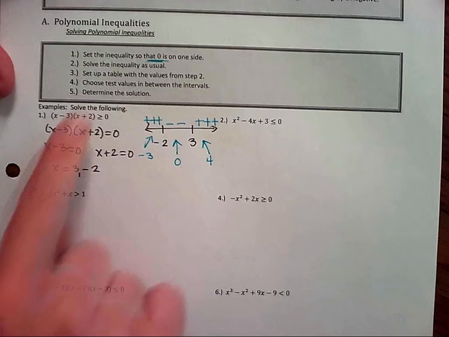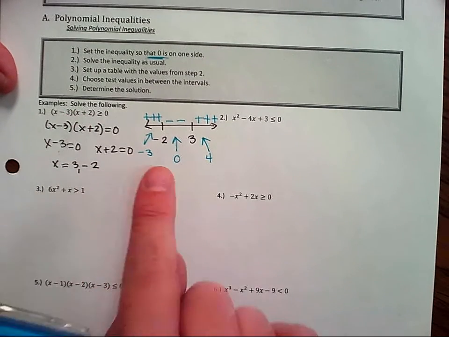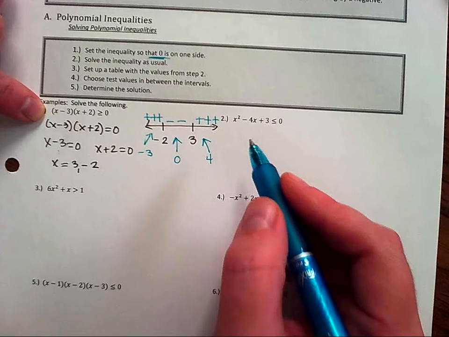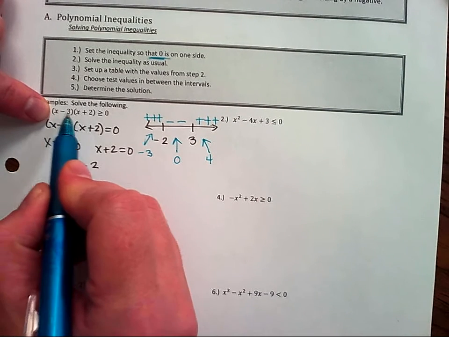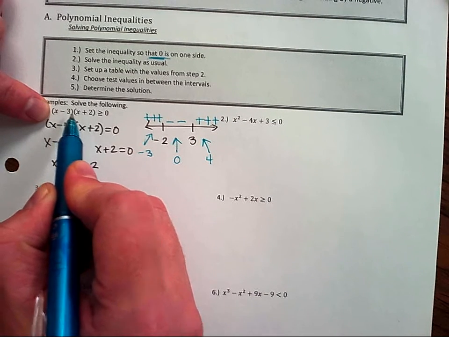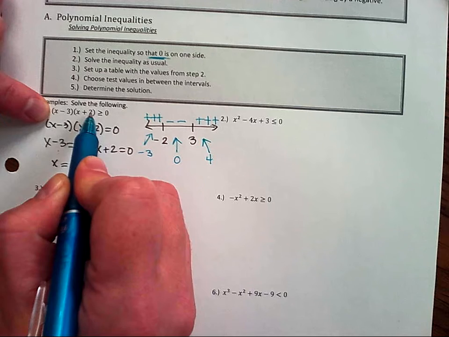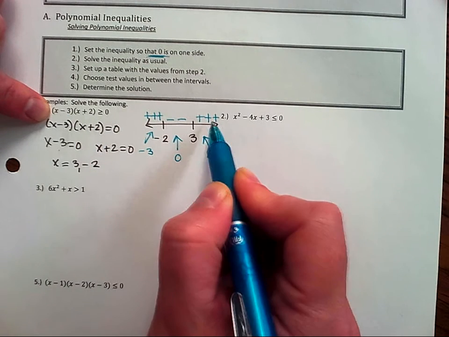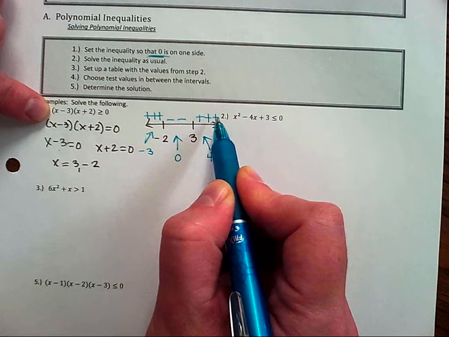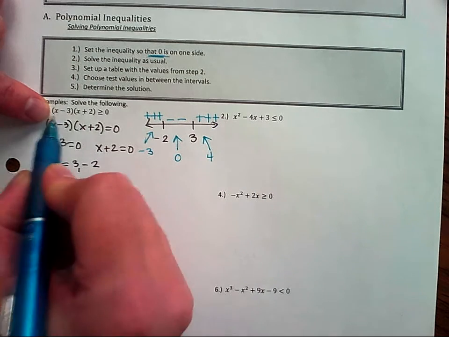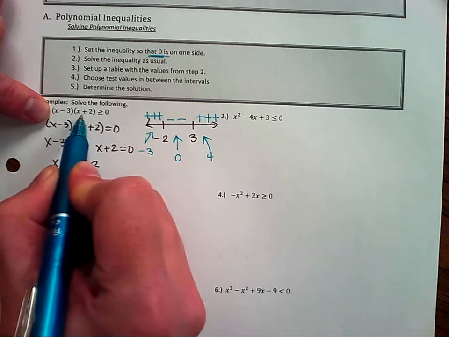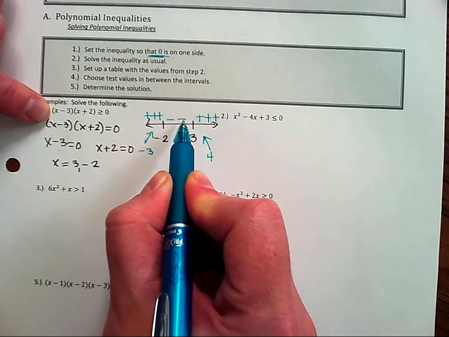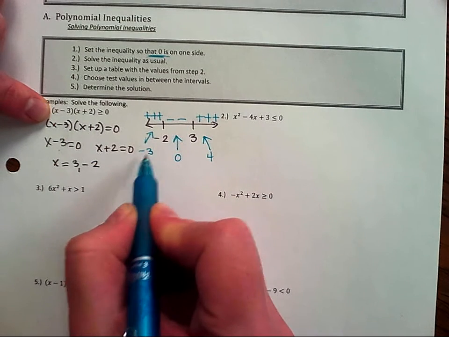Okay. So I got these values by solving. Then I chose values in between, and I'm plugging those back into the original to see what the sign is. So if I plug 4 in here, I get 4 minus 3, a positive number. If I plug 4 in here, I get 4 plus 2, that's positive. Positive times positive is positive. So I'm writing that down. If I plug in 0, 0 minus 3 is negative. 0 plus 2 is positive. Negative times positive is negative. I put negatives here. Same thing with negative 3.